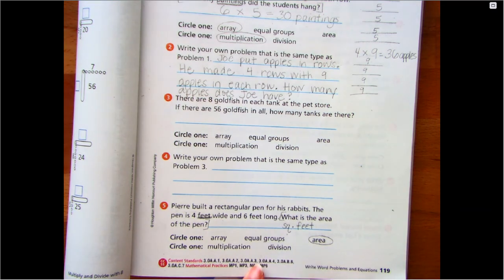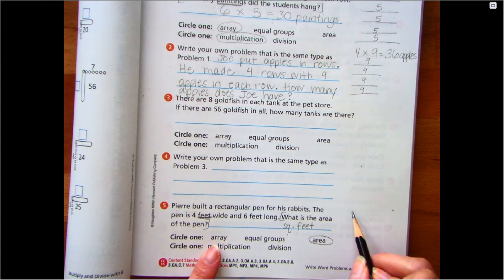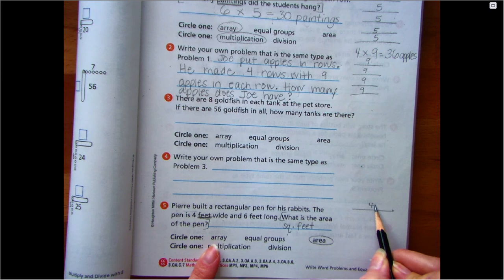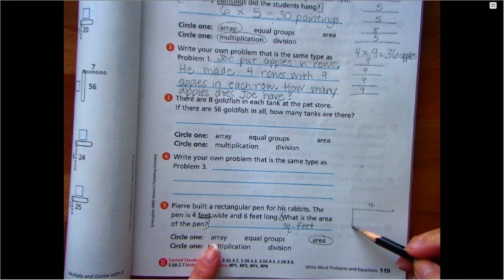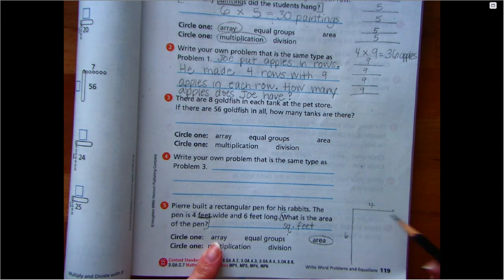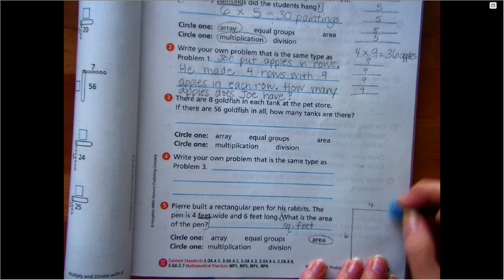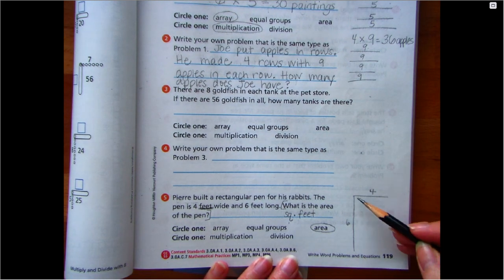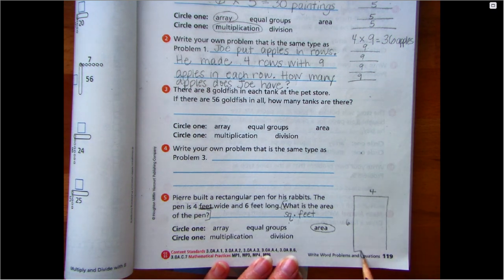Okay, let's see what that would look like. A rectangular pen, a cage that's a rectangle, 4 feet wide. So wide is side to side, and long is 6. It's up and down. So my length has to be longer than my width, right? Maybe it looks a little close. You want to be able to tell that this side is longer than this one. Okay, I'm just going to go ahead and create that rectangle. There's the pen or the cage for the rabbit.